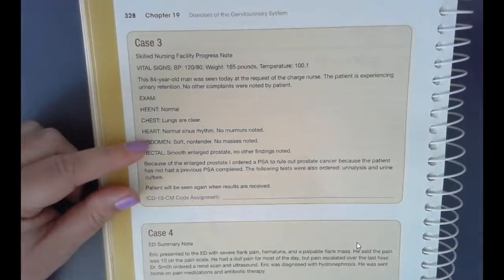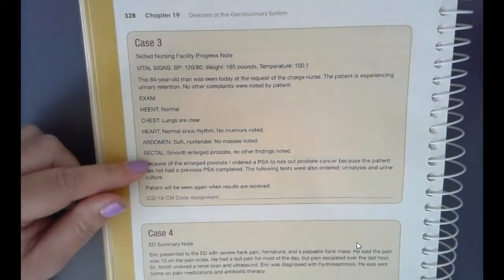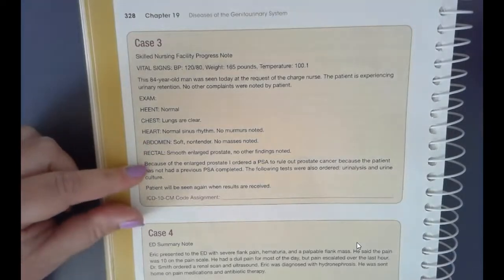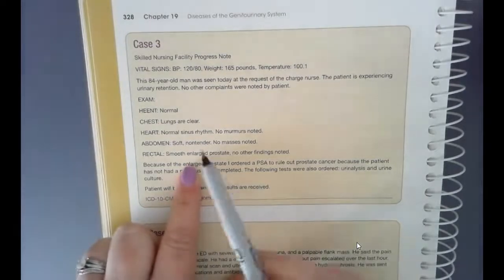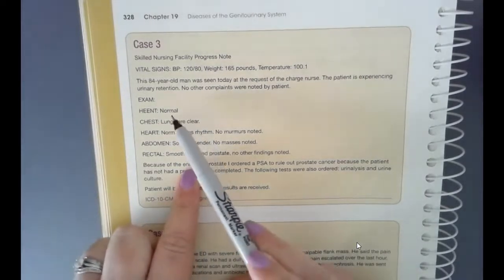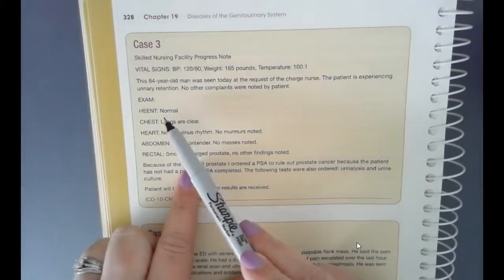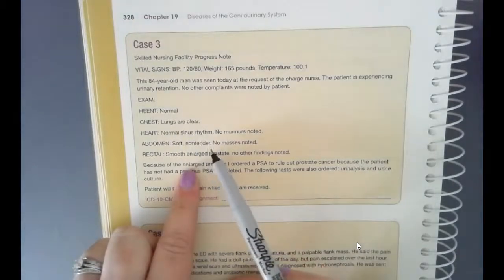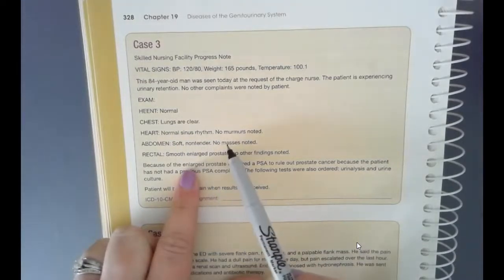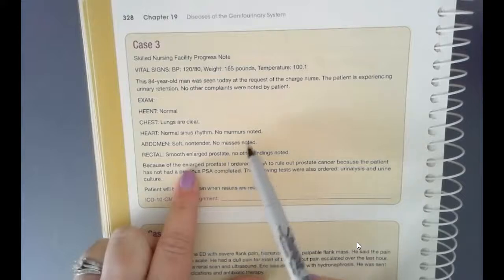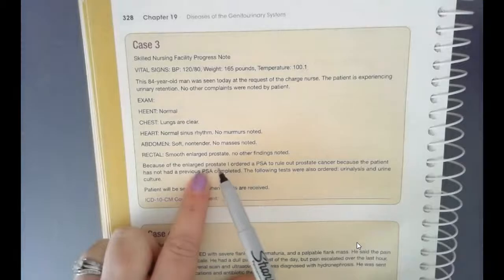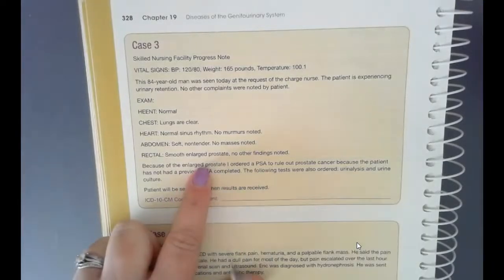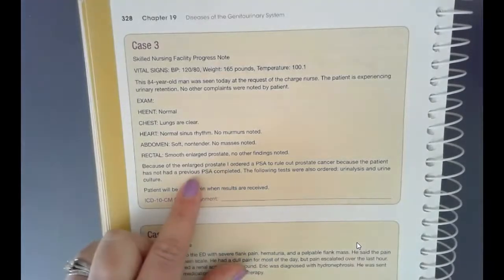Okay, so here, everything looks like it's been normal. So his head, eyes, ears, nose, throat were normal. Lungs were clear. Heart, normal sinus rhythm, no murmurs. His abdomen was soft, non-tender. There were no masses. But when they did the rectal exam, they found a smooth, enlarged prostate, although no other findings were noted.